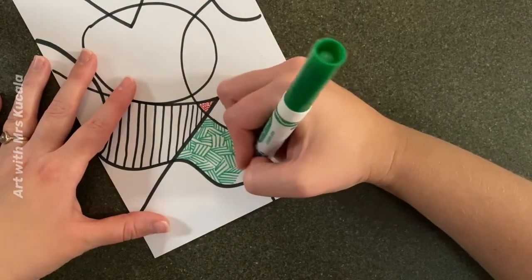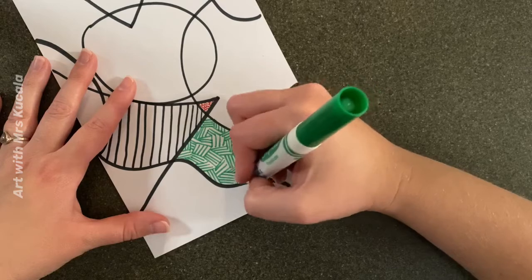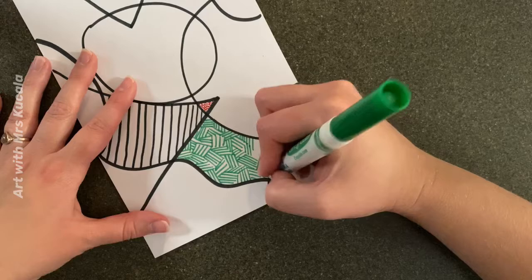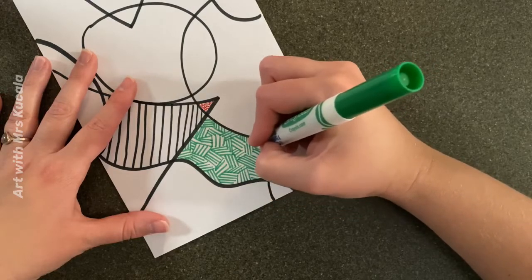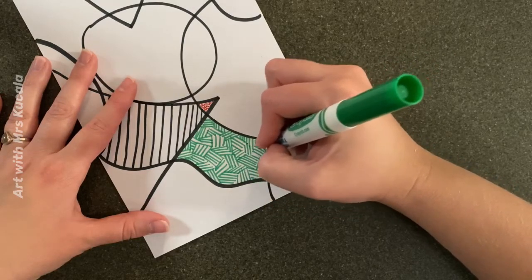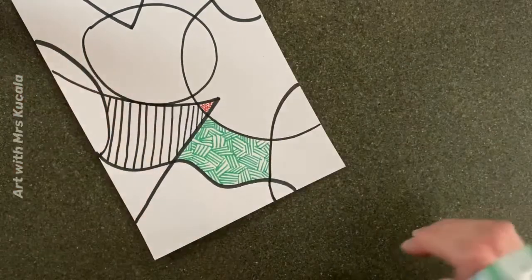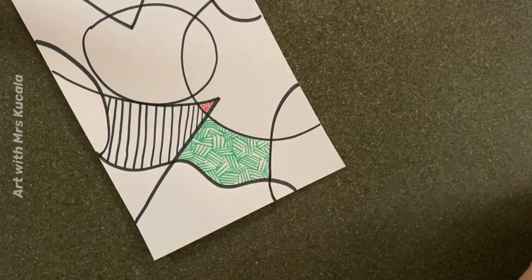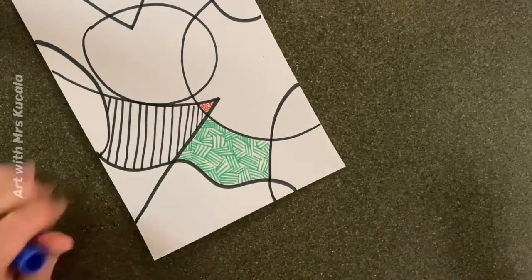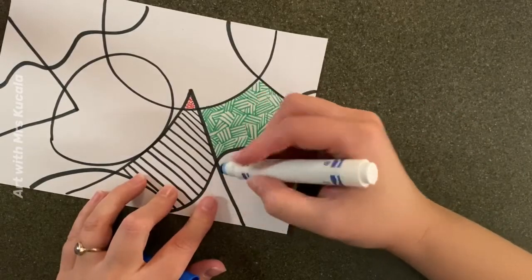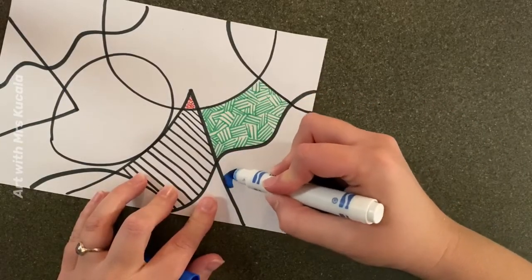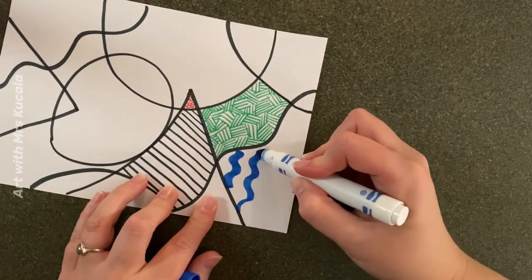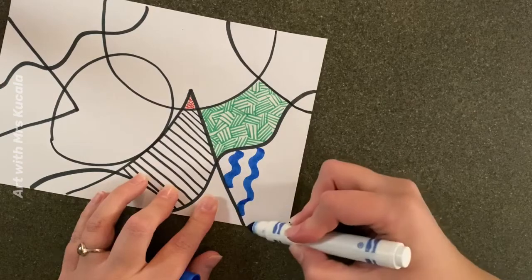Now notice how I am trying to do kind of thin little lines here. In another area, I'm going to try to do nice, thick, bold lines because I want to have a variety of lines in my artwork, okay? So I like the way that came out. That's a really fun little pattern. Okay, so maybe for this one, I'll use the side of my marker to kind of get some bold lines in here.